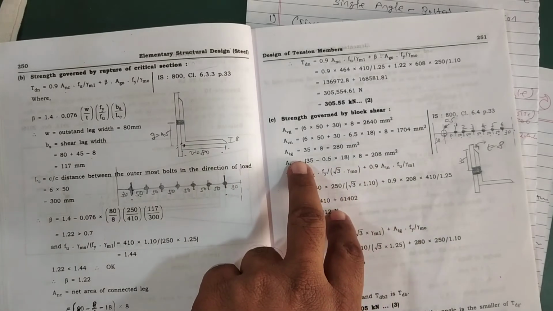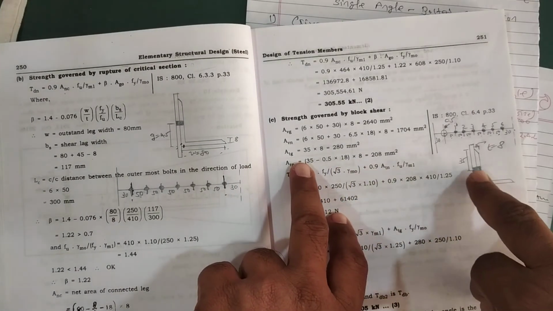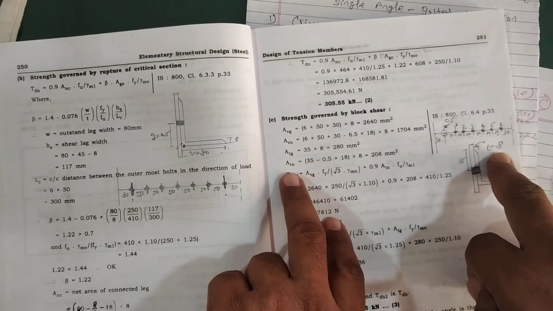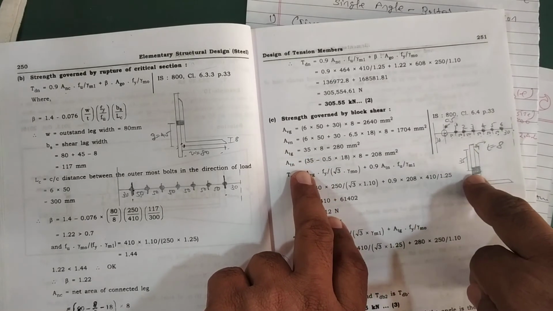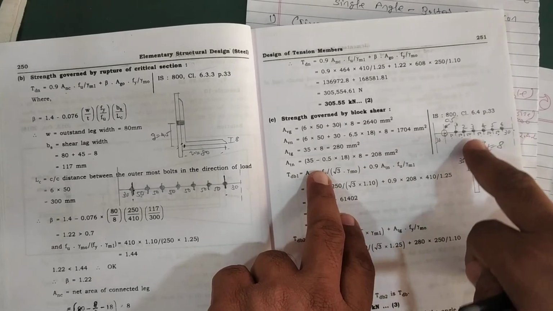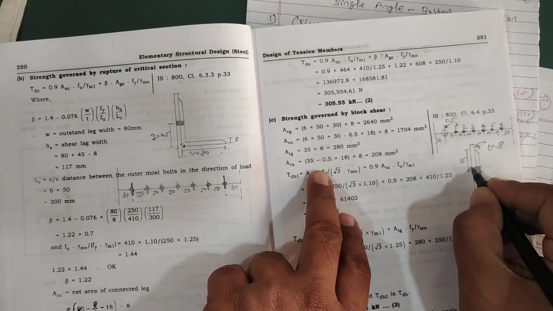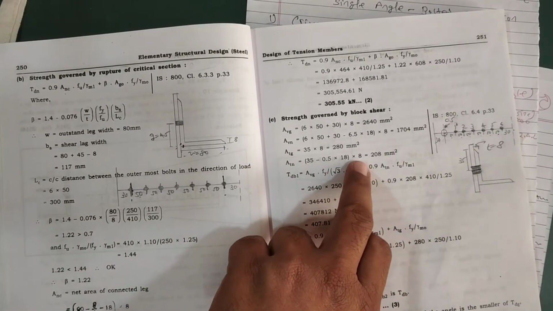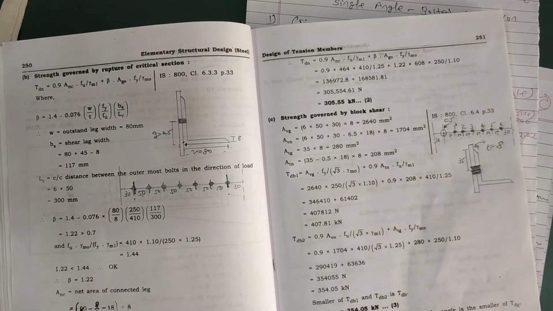Okay, ATG. ATG is related to the connected leg, so the remaining distance is 35. So 35 into thickness. And ATN, the net: again you remove this half area. So it is the total 35 minus this portion, half the dia, into thickness. So you are calculating all the areas.